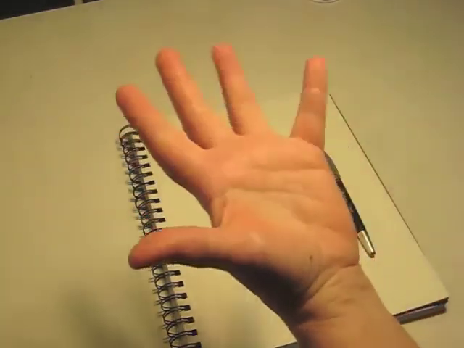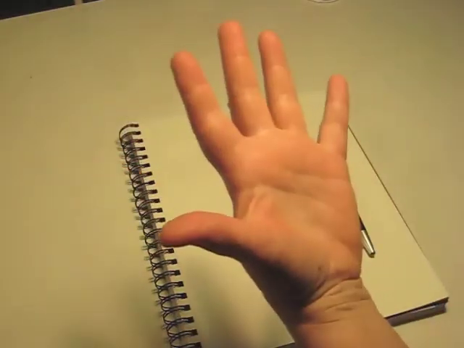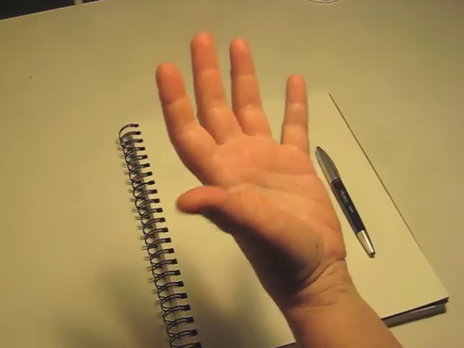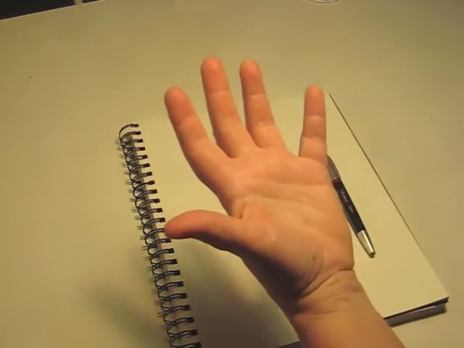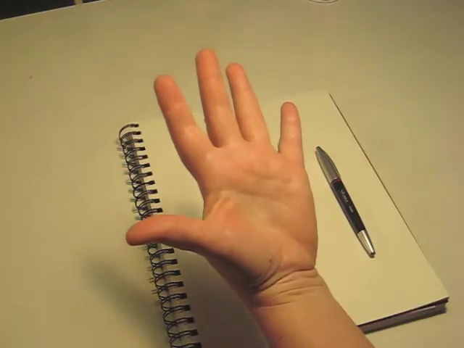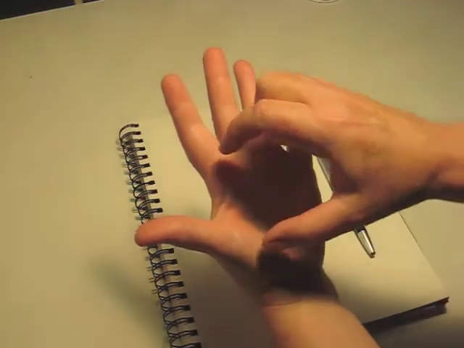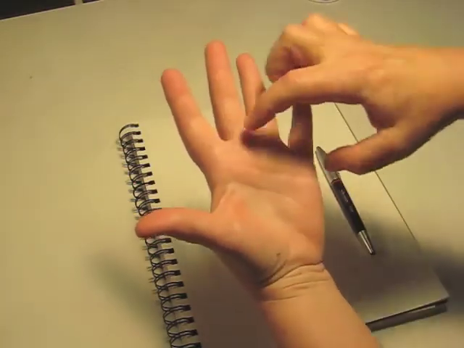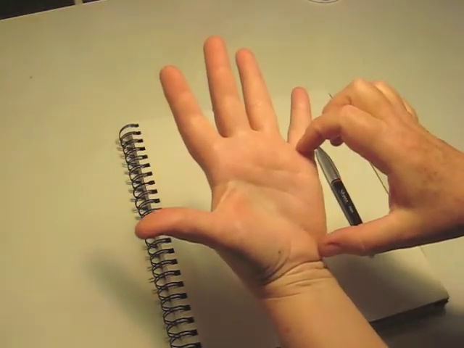Okay, so we're drawing hands this week, and the hand obviously is a very dynamic, interactive apparatus, and it has a lot of complexity, but it also has a lot of simplicity. It's easy to understand if you break it down. First thing I'd like you to look at is, if you take a look at your hand, you'll notice that there's sort of a squarish area on the palm. That's a rectangle or a square.